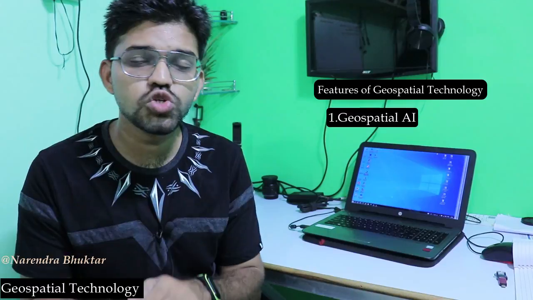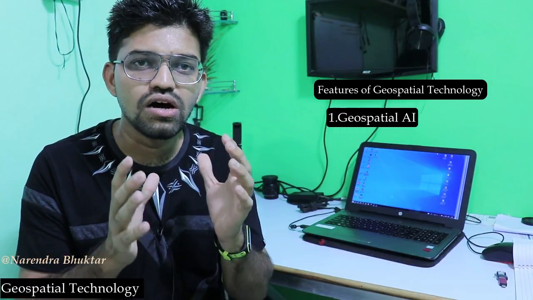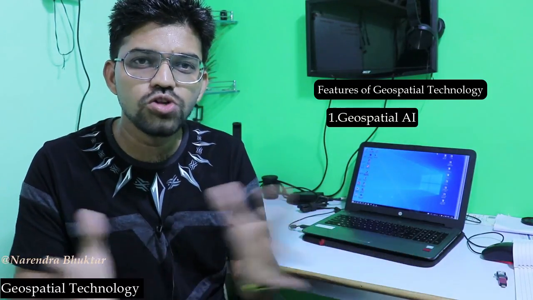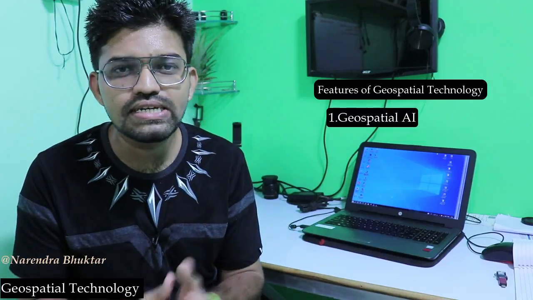So guys, now let's take a look at the different features of geospatial technology. The geospatial AI automatically calculates the number of vacant beds in the hospitals for a specified area and conveys it to the users. Also, this geospatial AI tracks the number of COVID cases in that area and shows it on the map, where it pops up.